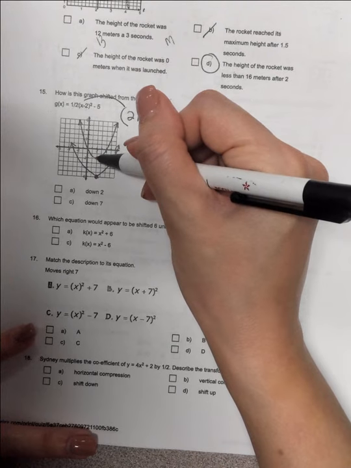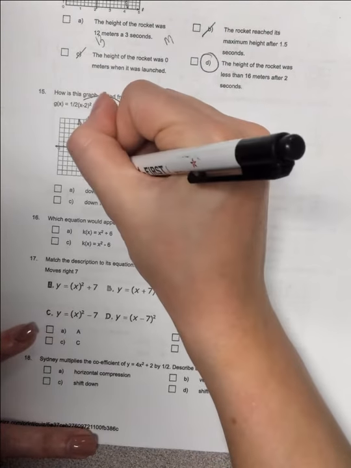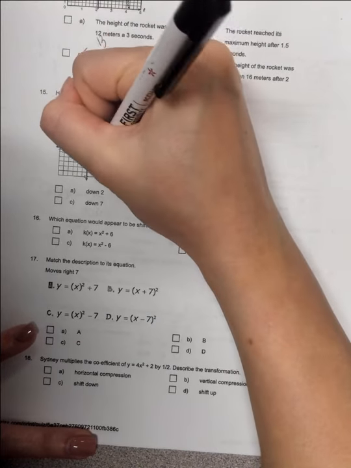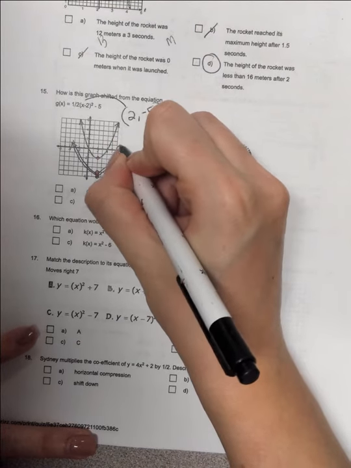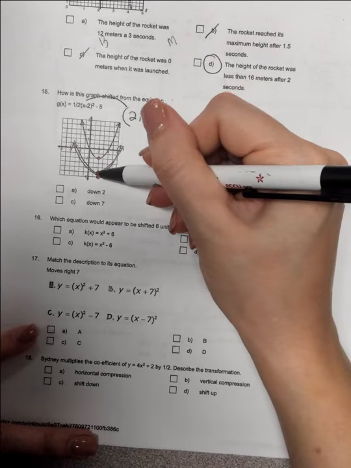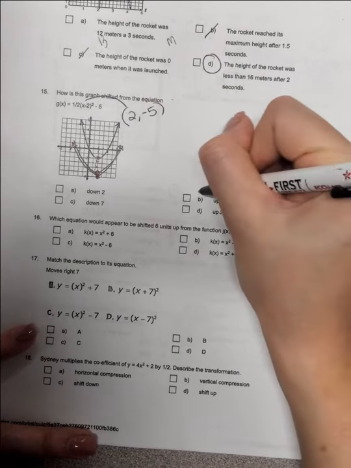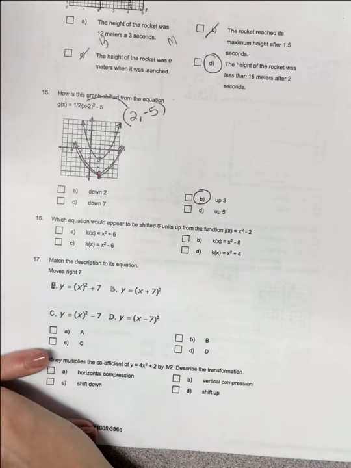Two, 1, 2, 3, 4. Ah, I did. This is -5. My bad. I wrote it down. I just didn't graph it correctly. So to get from here to here, I'm going up 1, 2, 3. Up 3. There's your answer.